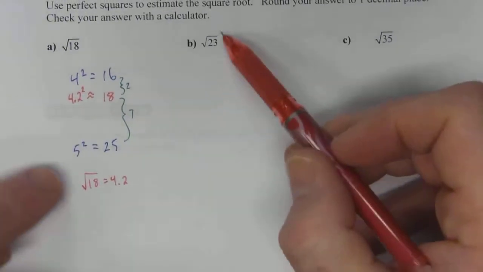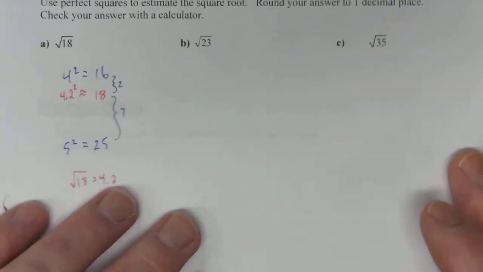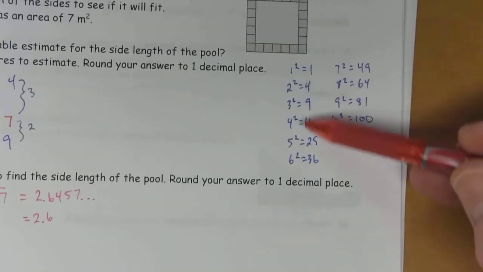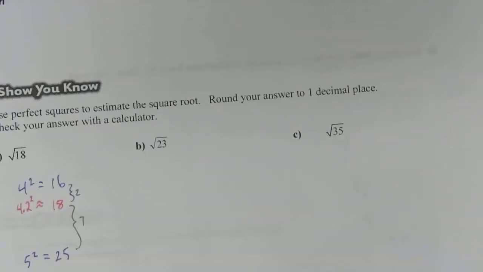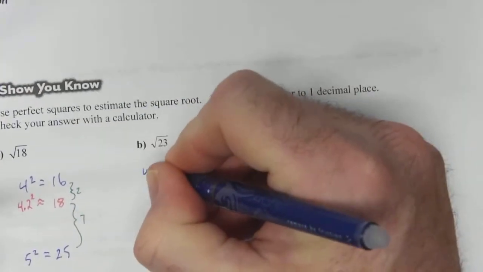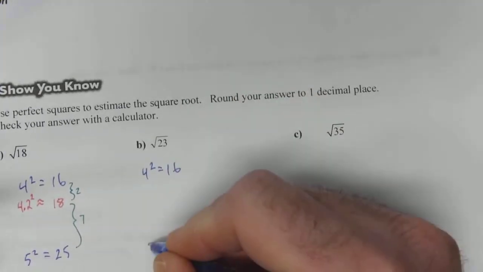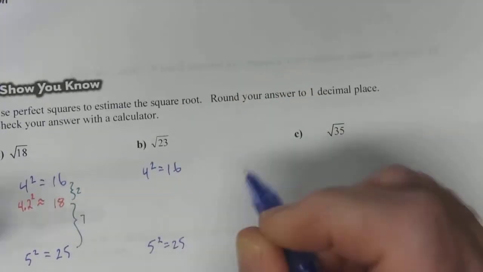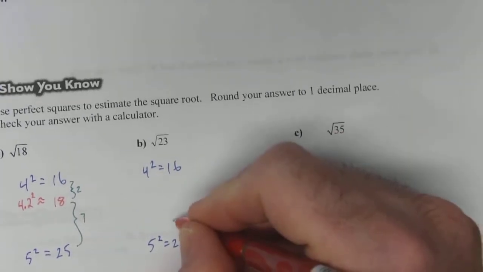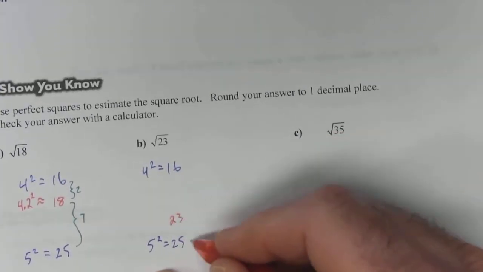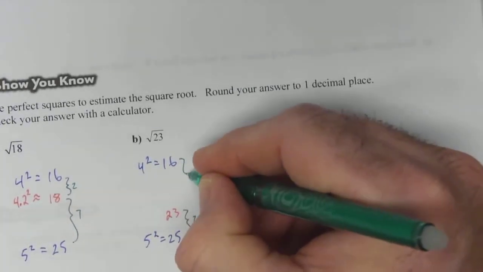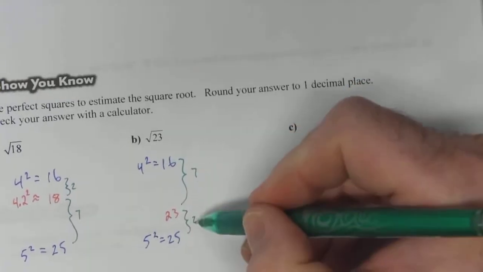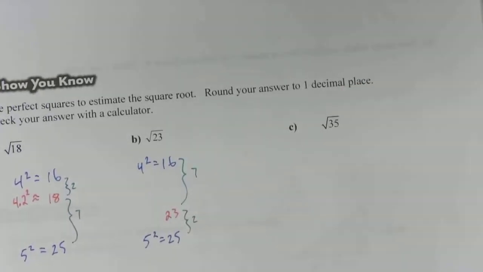Same process for B. We're trying to find the square root of 23. Again, check your perfect square references. 23 is in the same range still. It's between 16 and 25. So we'll use 4 squared is equal to 16 again, and 5 squared is equal to 25. But this time, we're looking for 23. And this time, it's going to be closer to 25. We can see that the difference here is 2, and the difference here is 7. So yeah, substantially closer to 25 than it is to 16.